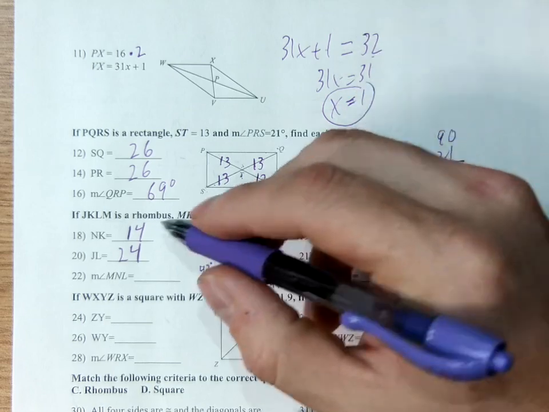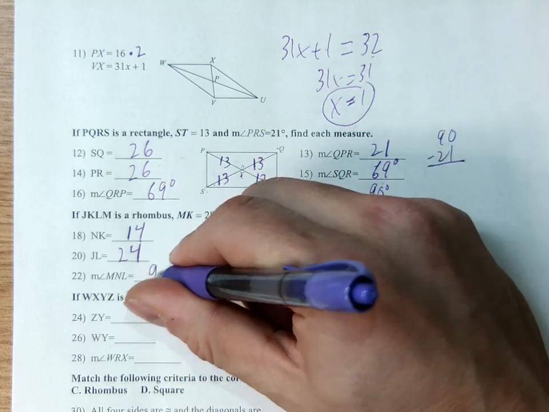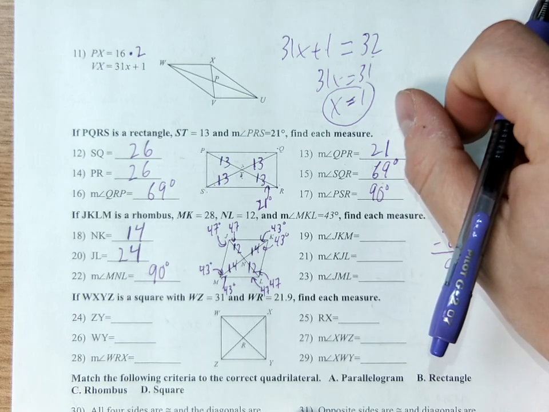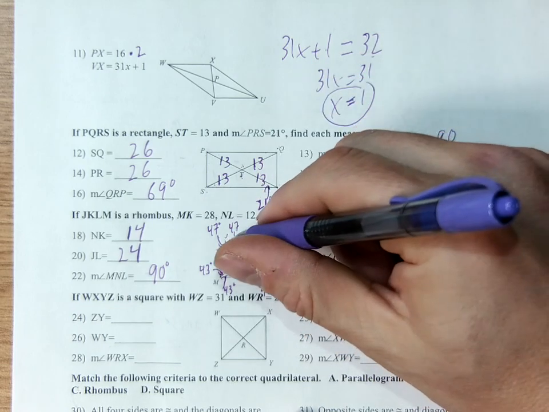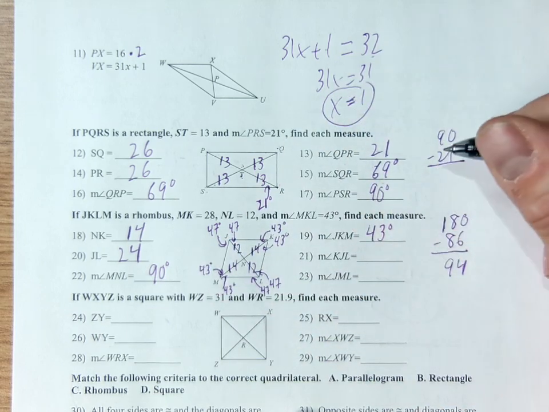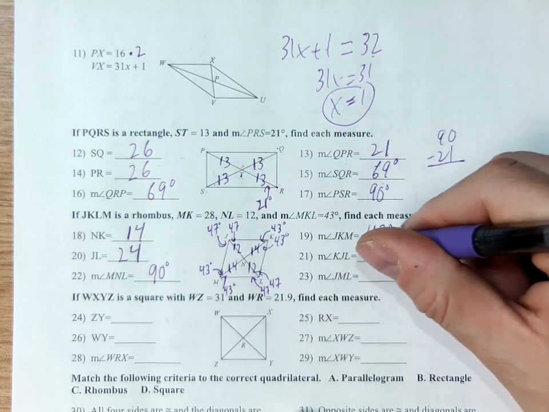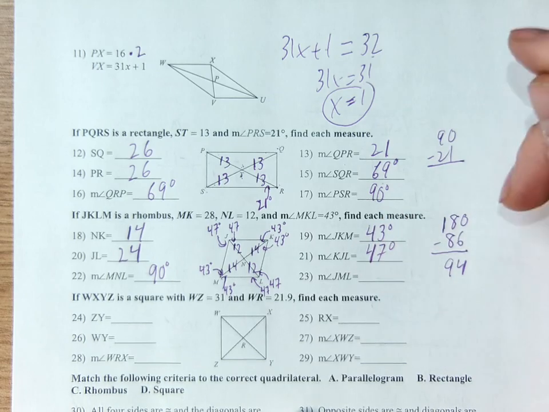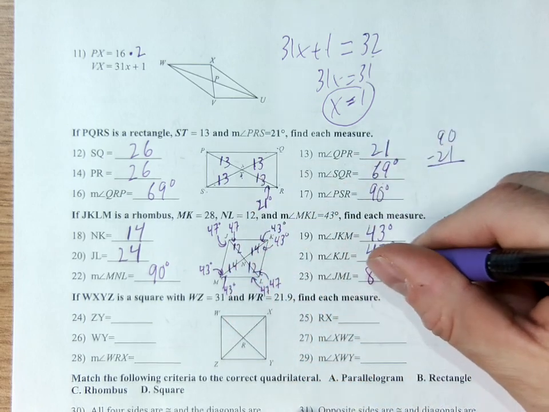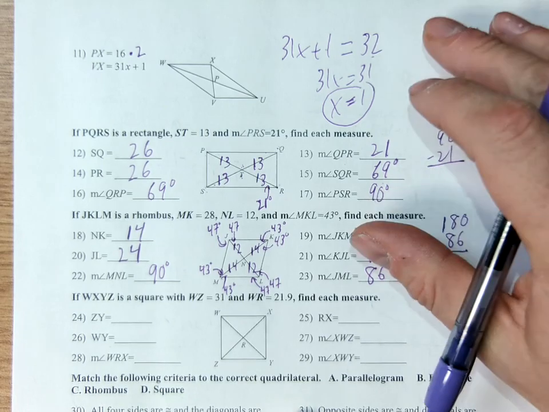Alright, so let's look over our work here. MNL, MNL, that is 90. The diagonals are perpendicular on a rhombus. JKM is 43. KJL is 47. JML is 86. There we go. Right, this one's a square.